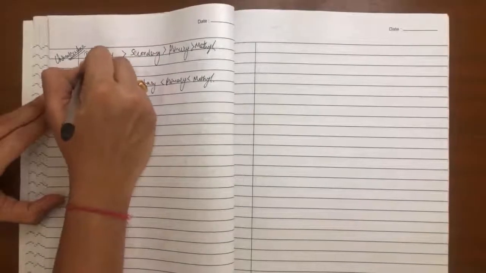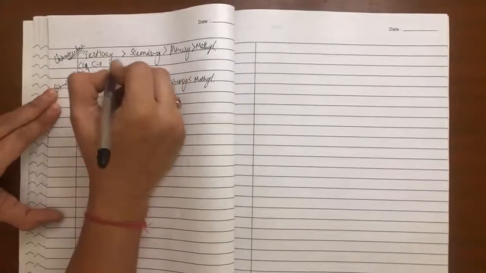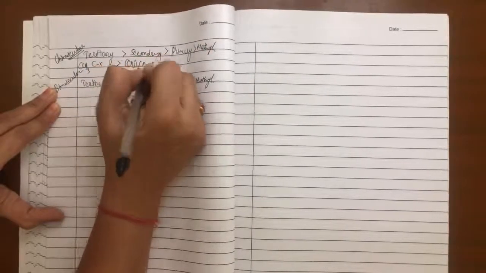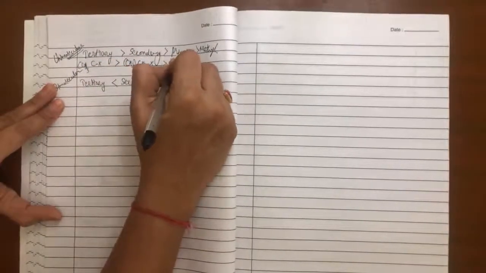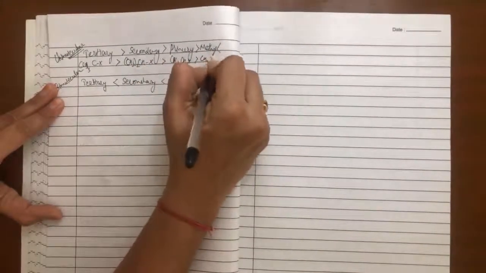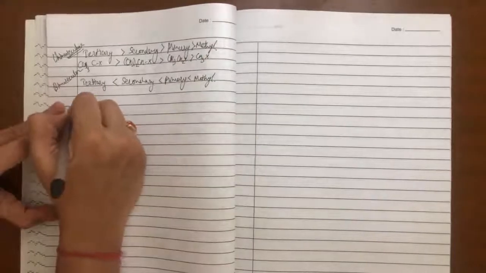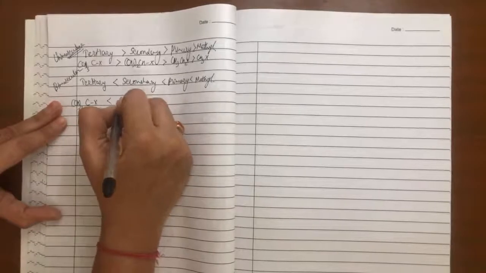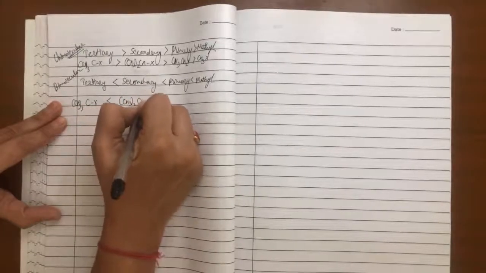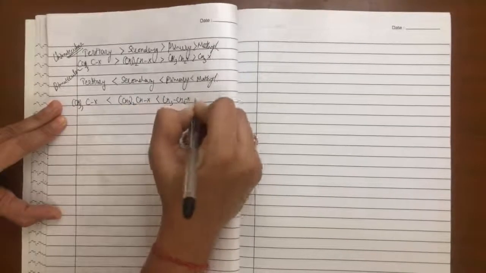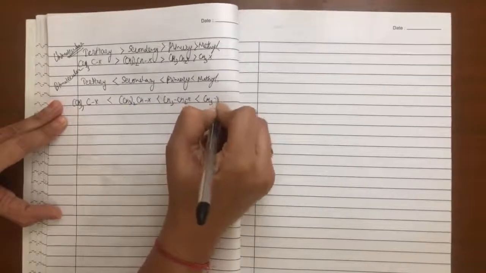So (CH3)3CX has highest reactivity, then (CH3)2CHX, then CH3CH2X, and then CH3X. Opposite to that, for bimolecular, (CH3)3CX has lowest, then (CH3)2CHX, then CH3CH2X, then CH3X. Get it?